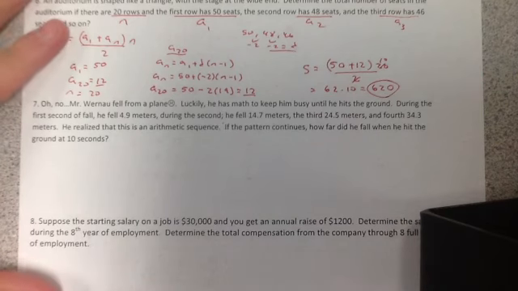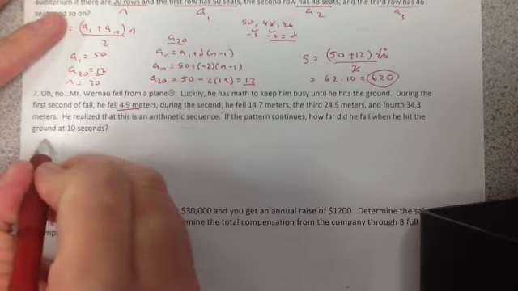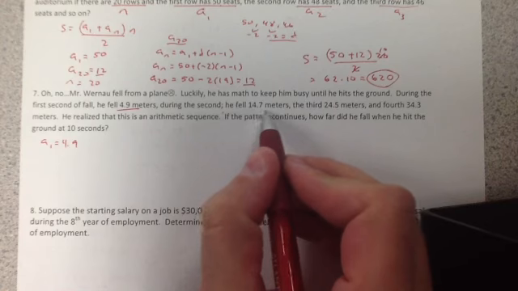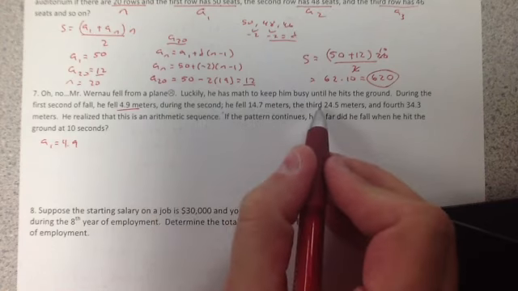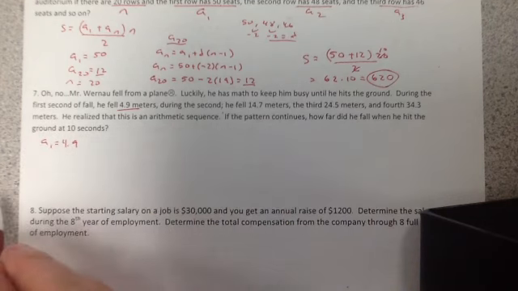During the first second to fall, he fell 4.9 meters. So that sounds like it's my first term. A sub 1 is 4.9. He fell 14.7 meters in the second, and 24.5 in the third second, and 34.3 in the fourth second.